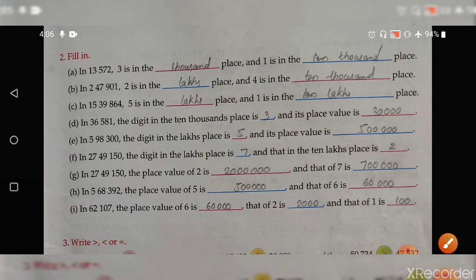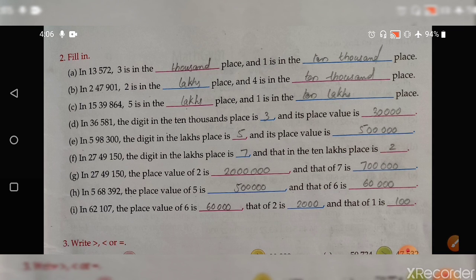In 13,572, 3 is at the 1000th place and 1 is at 10,000th place. 2,47,901, 2 is at lakhs place and 4 is at 10,000th place. Similarly, coming to question number F, in 27,49,150, the digit in the lakhs place is 7.